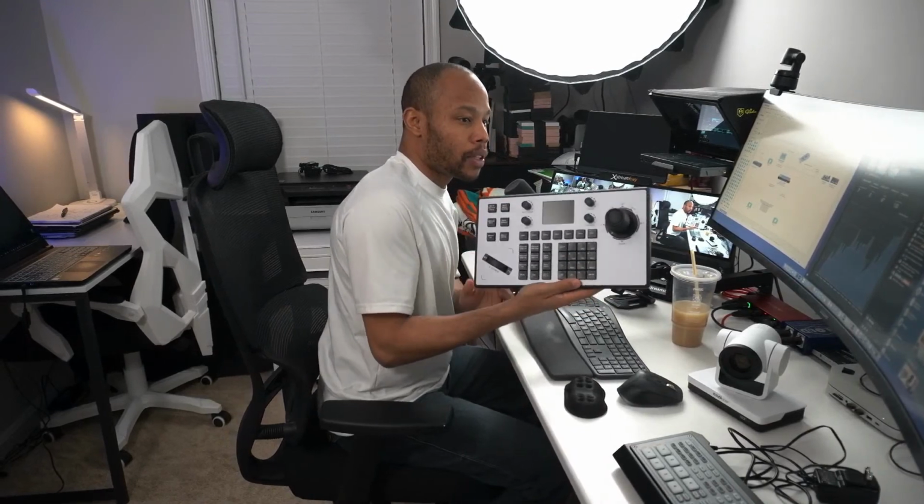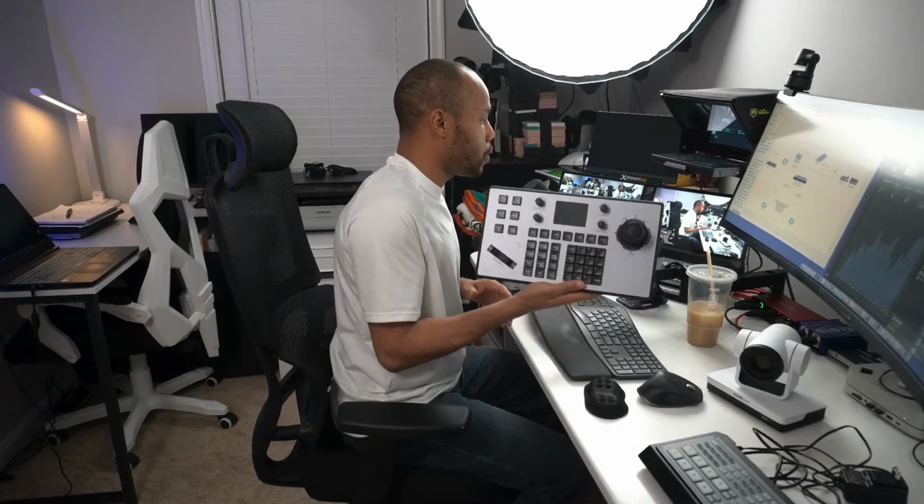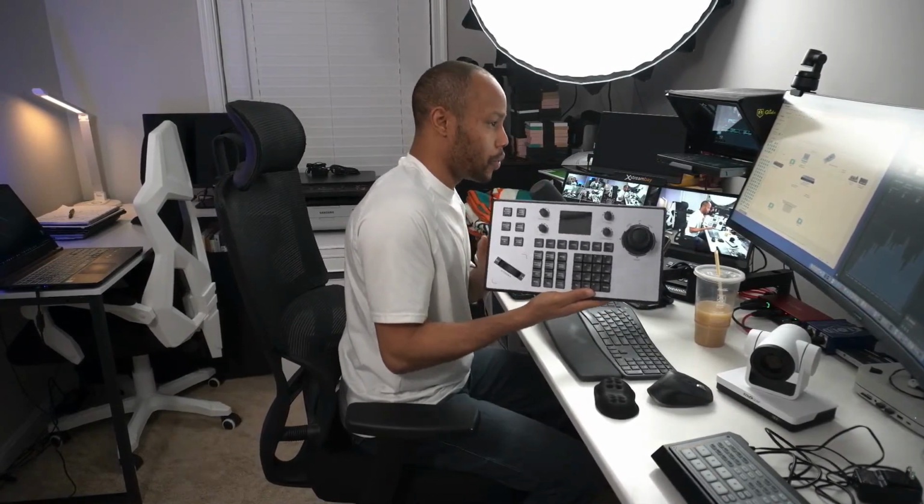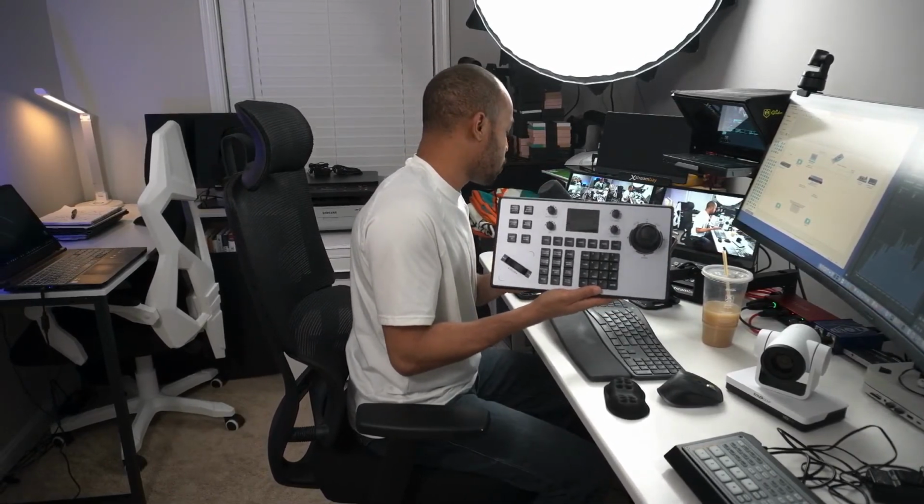All right, so this is the, I can't say their name, I don't know how to say the name of it. But this is the PTZ controller that I'm going to be testing out here. Now, I've used a lot of controllers very similar to this one, so I expect the functionality to be pretty much the same.